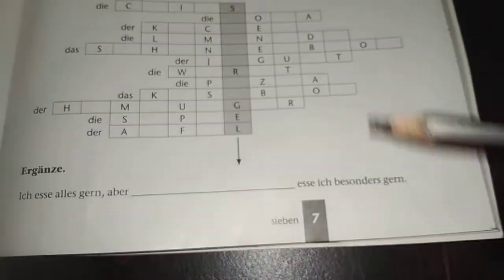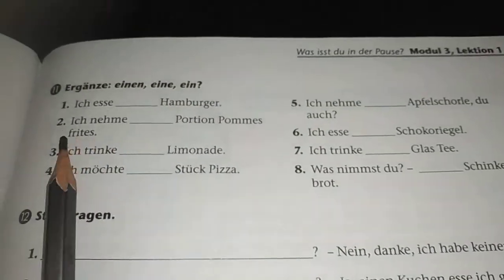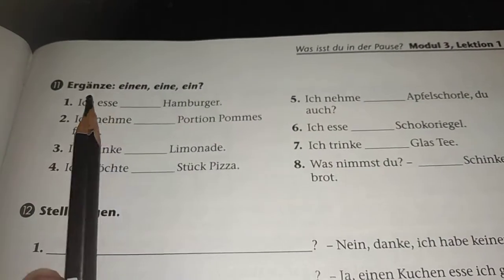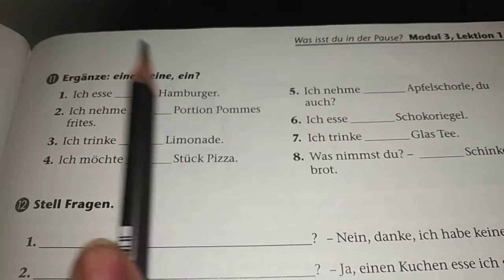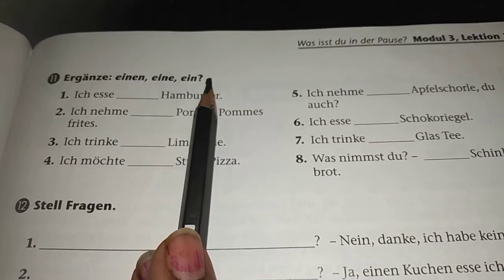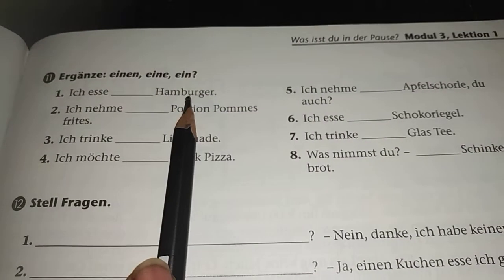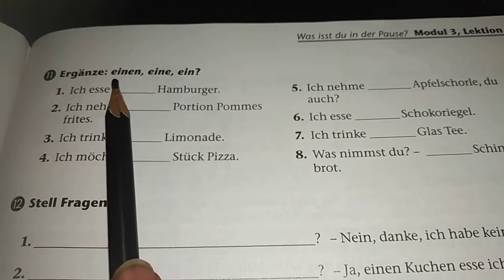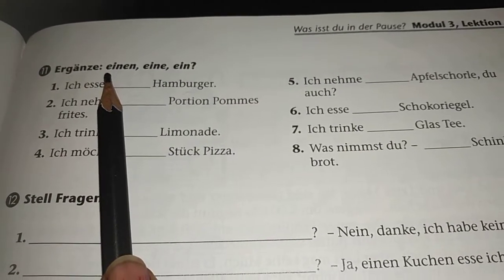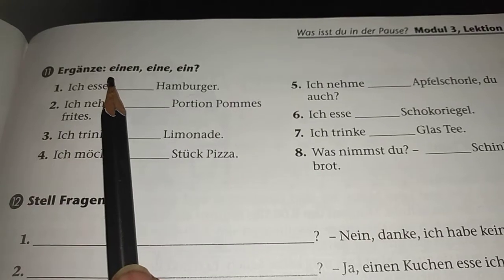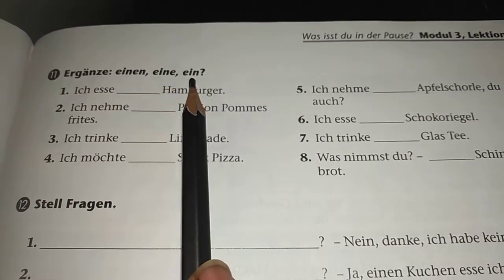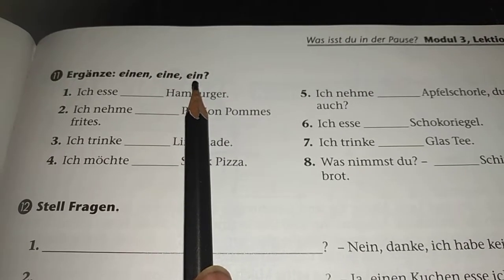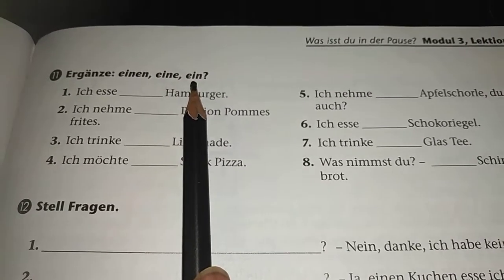Page number 7. Arbeitsbuch, Seite Nummer 7. We will see Aufgabe 11. Aufgabe 11. It is ergänze einen, eine, ein. Fill up einen, eine, ein. Now everywhere it is in accusative. So you will just check what is the article of the noun after the blank. If it is masculine, you will write einen. If it is feminine, you will write eine. If it is neutral, you will write ein. So let's solve a few sentences.